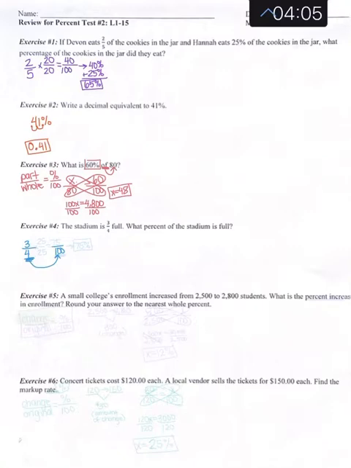To turn this 4 into 100, we have to multiply it by something. 4 times what equals 100? Well, that's 25. Whatever we do to the bottom, we also do to the top. So 3 times 25 is 75 over 100. Remember, percent means per 100. There's a 100 in the denominator. So 75 over 100 is 75%.